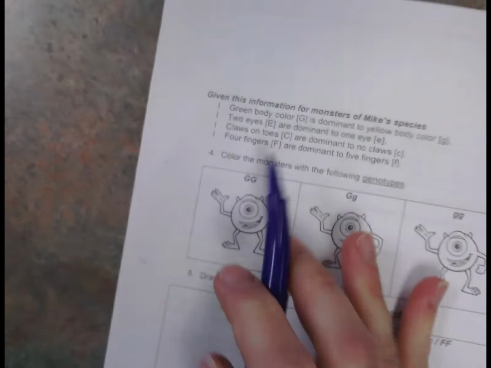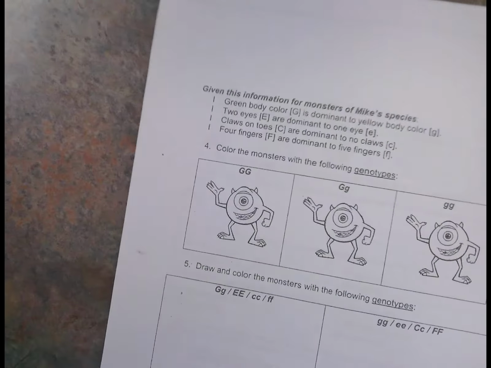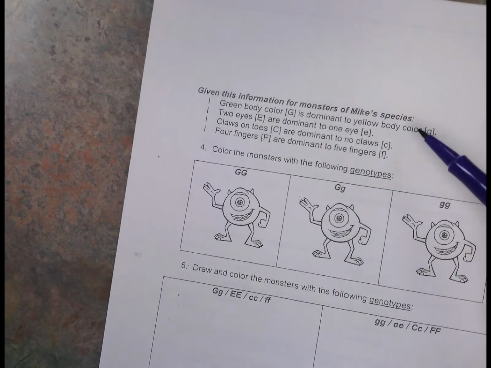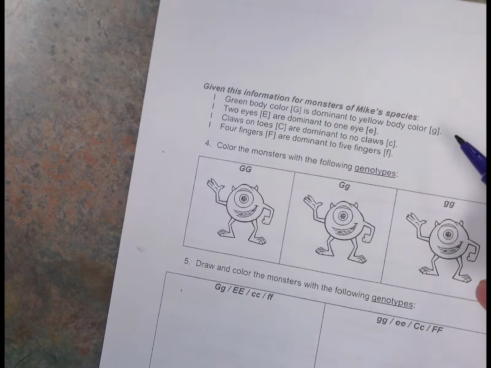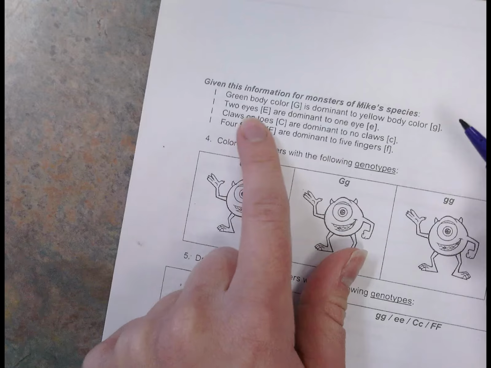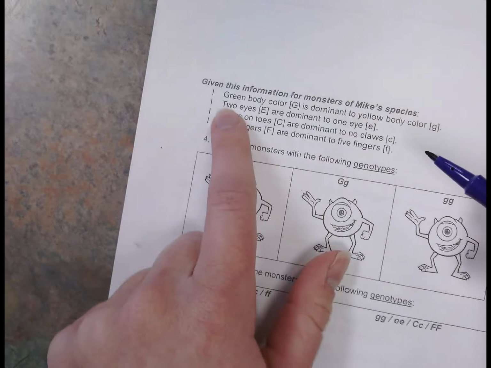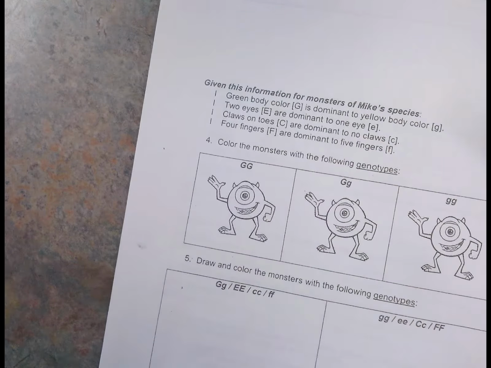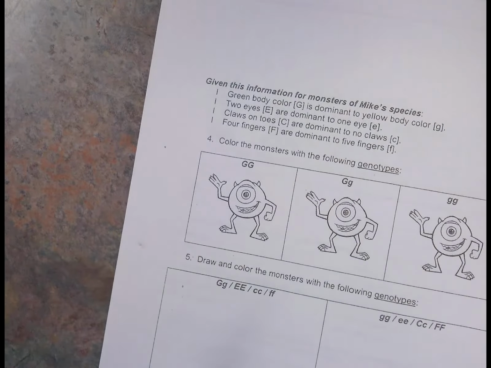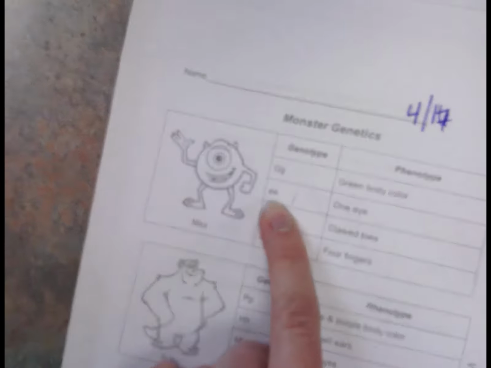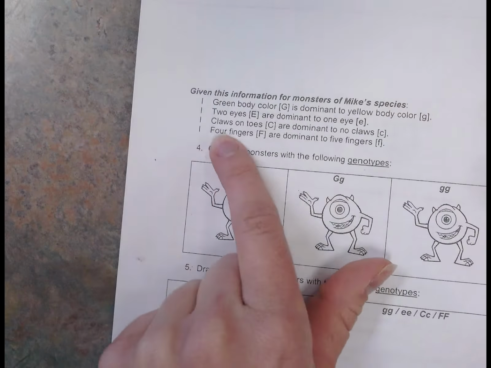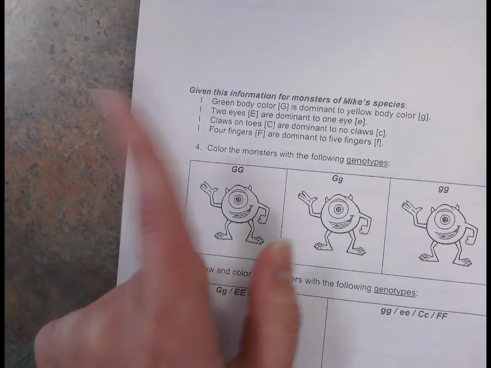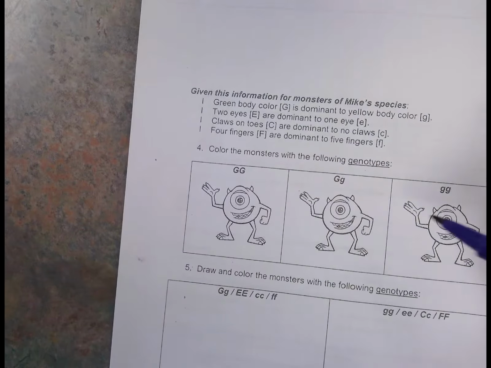This one, given this information for monsters of Mike's species, green body is dominant to yellow body, so that little g represented the yellow body. Two eyes are dominant to one eye. So Mike had two small e's. That's the only way he can have one eye, because he has a recessive gene. Claws on toes are dominant to no claws. Four fingers are dominant to five. Looks like he's got four.